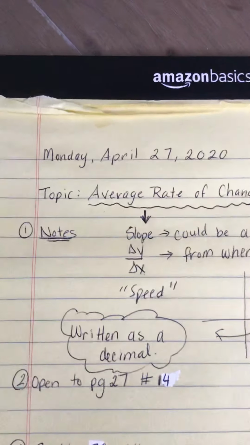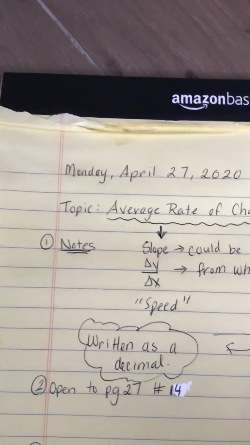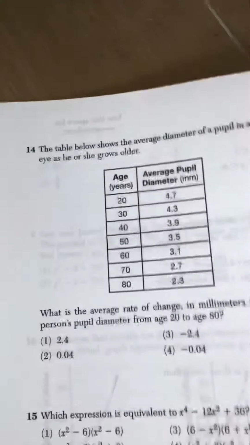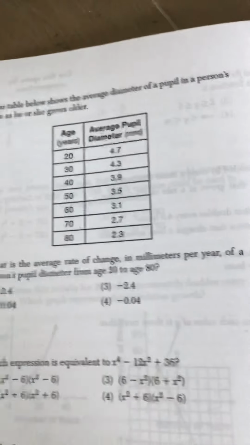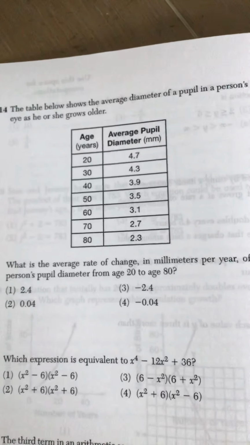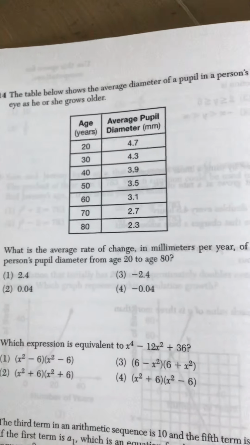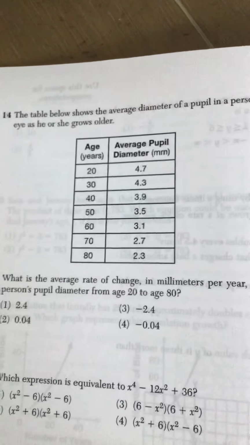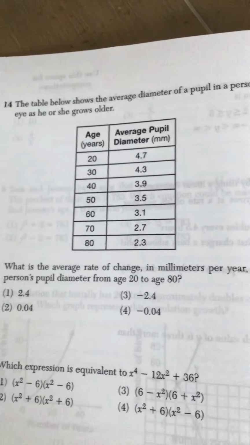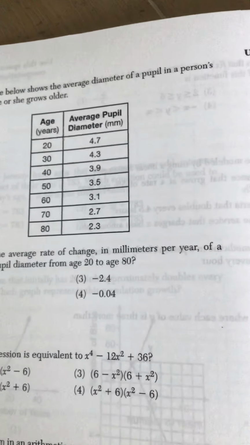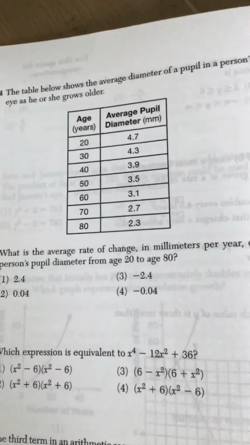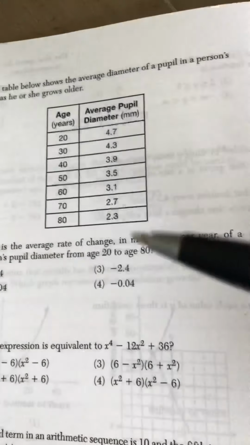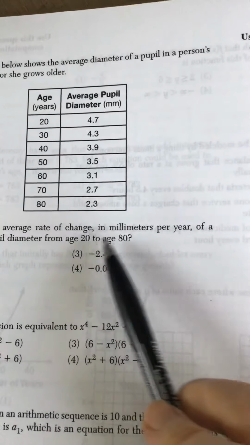Okay, so now I want you to open to page 27 in your red workbooks, like it said in the instructions, and go to number 14. Okay, so pause and do that. All right, you should be with me now. The table below shows the average diameter of a pupil in a person's eye as he or she grows older. What is the average rate of change in millimeters per year of a person's pupil diameter from age 20 to age 80?